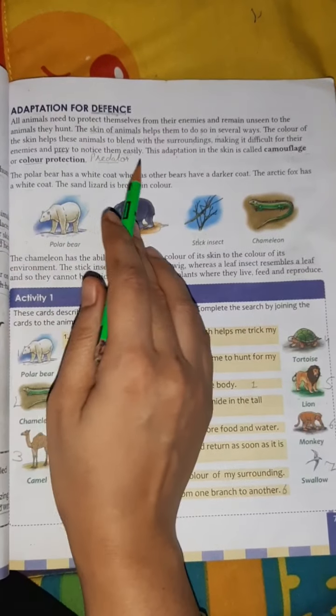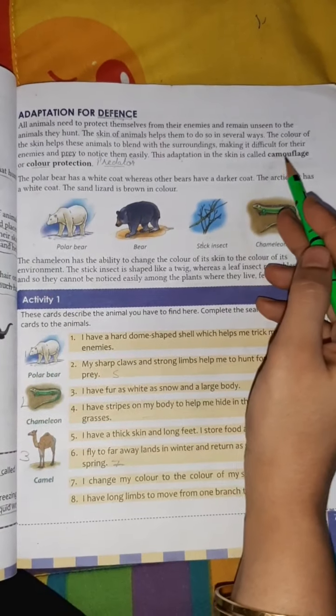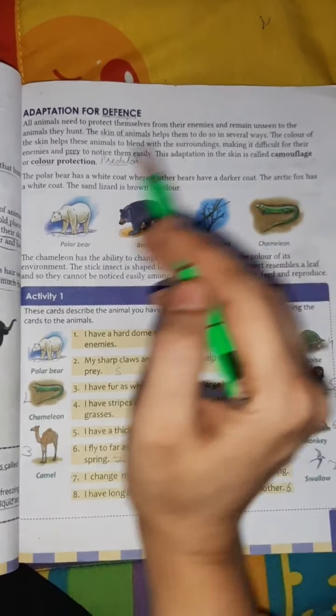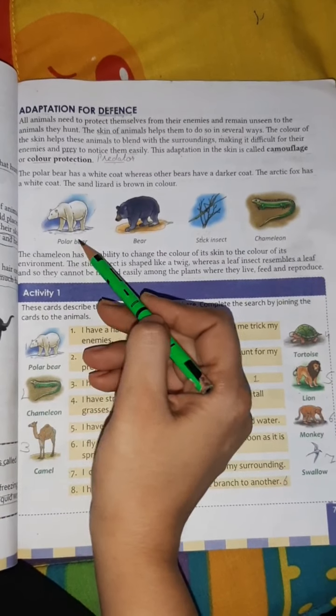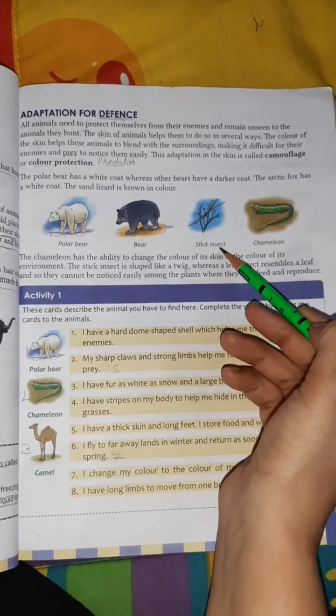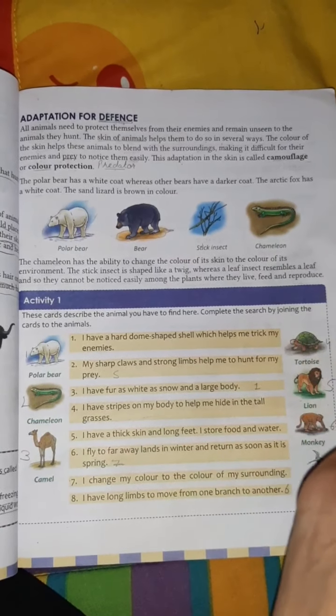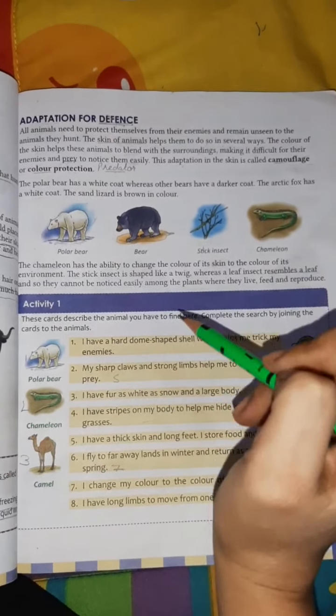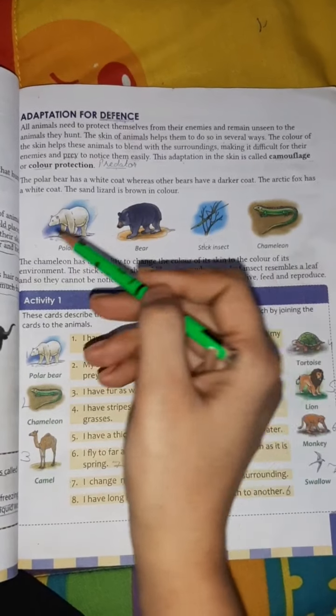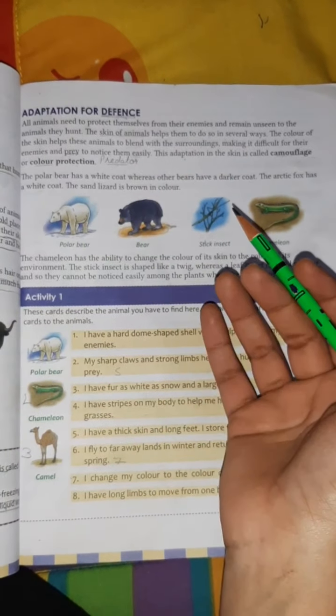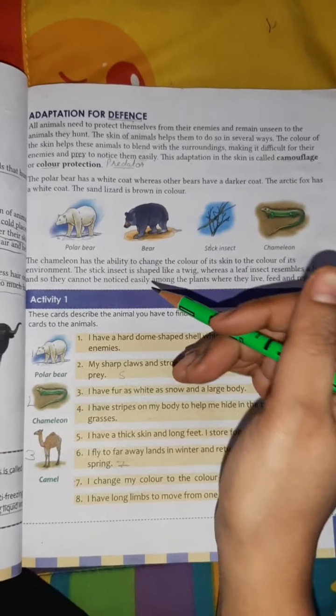Now the examples of animals which have the property of camouflage are polar bear, bear, stick insect, chameleon, and leaf insect, etc. So how these animals match with their surrounding or blend with their surrounding, let us discuss that.